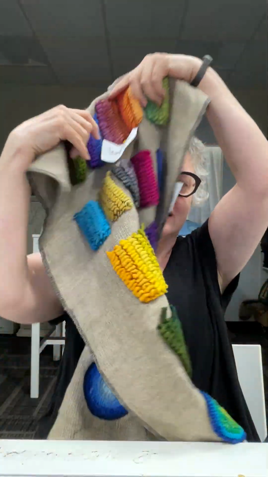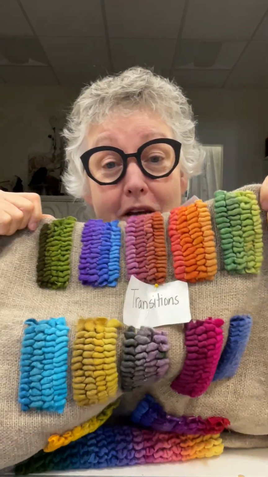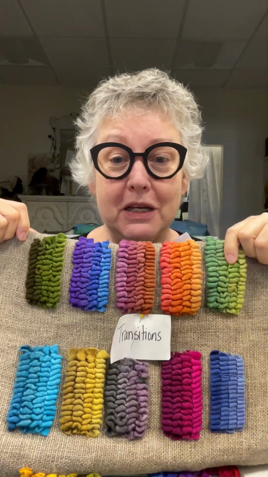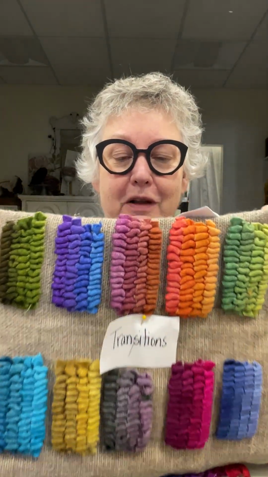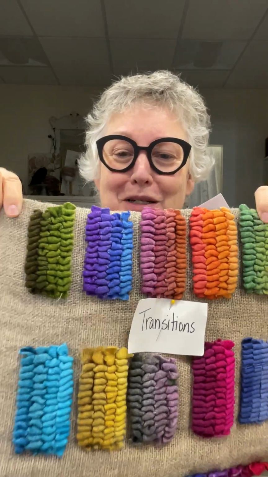I have a sampler here that I made when I was writing my book. It has all sorts of bridges in it. And like I said, I like to call them transitions, and I have a piece of paper attached to it, not because I need to remember myself, but because when I haul this out, people can see the word at the same time. If I wasn't such a lazy cuss, I'd hook it on with loops, but I don't.